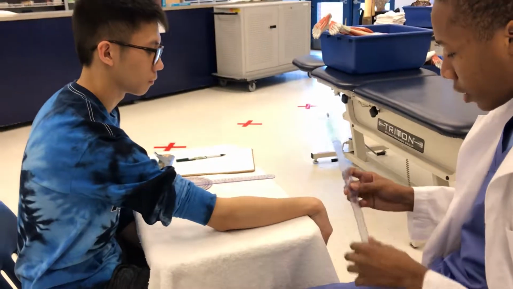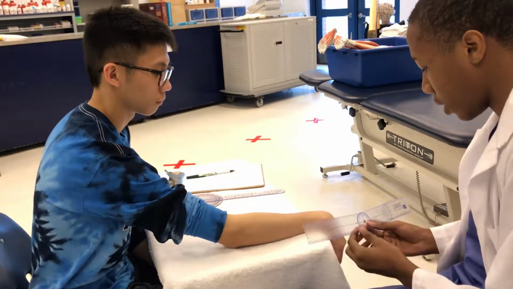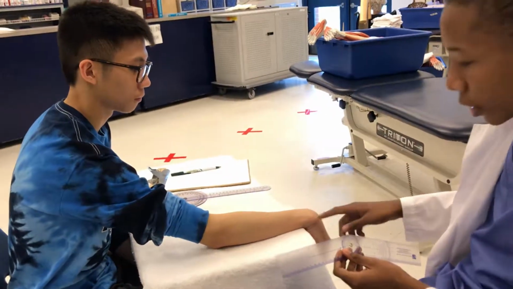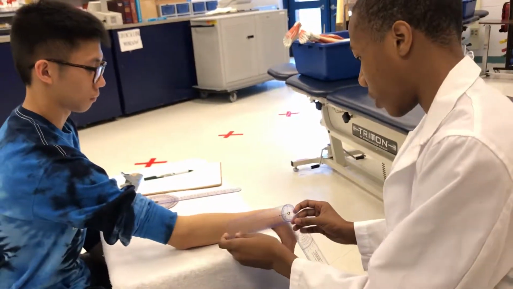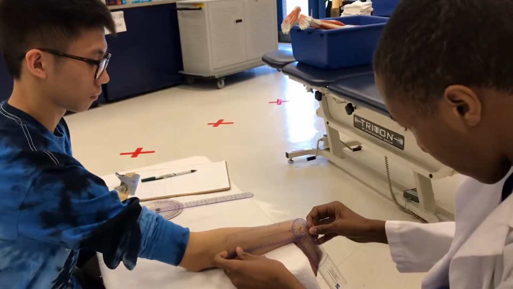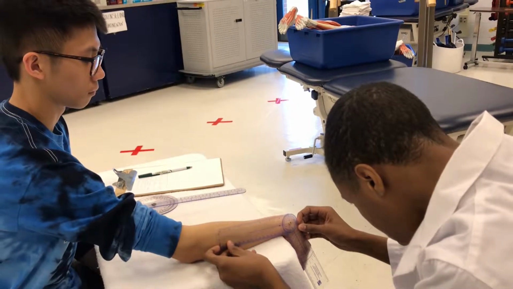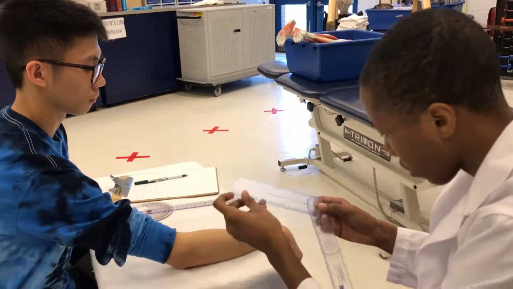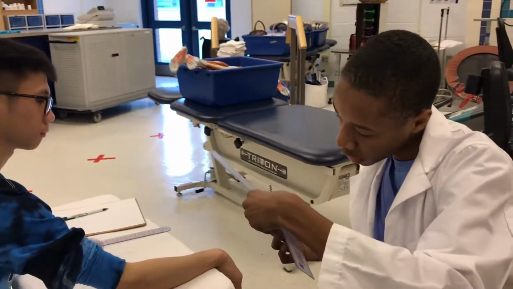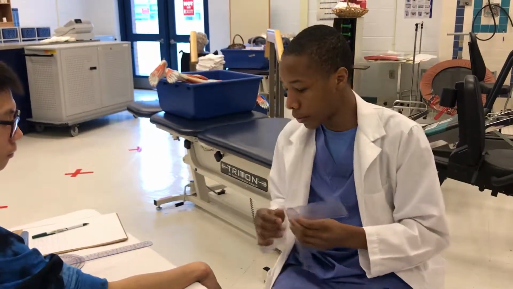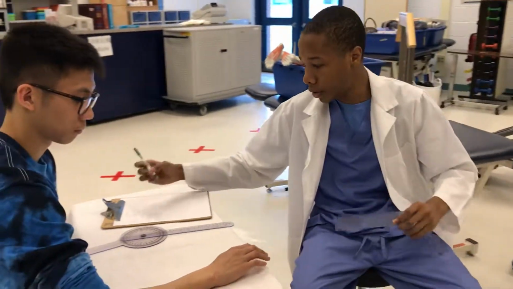I'm going to line up the stationary arm along the ulna, the axis with the ulnar styloid process, and the movable arm with the 5th metacarpal. Alright, so the patient had 70 degrees wrist flexion, which is normal, 70 degrees.